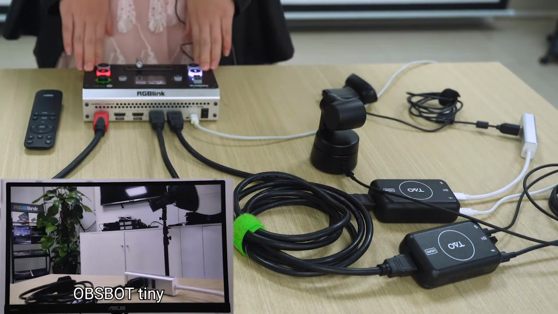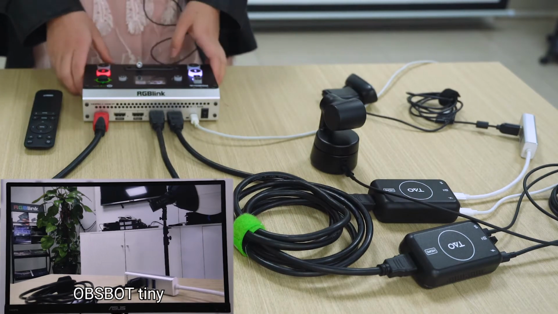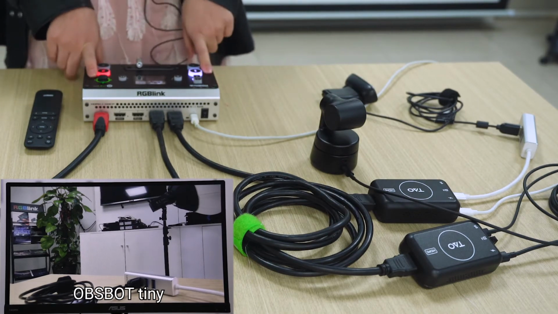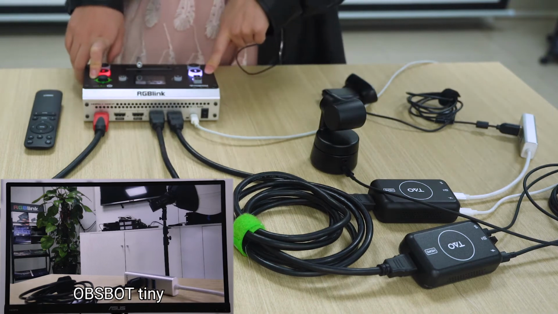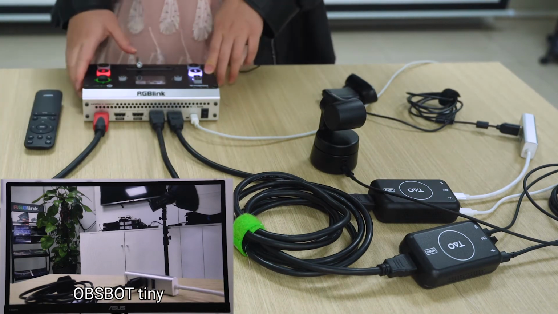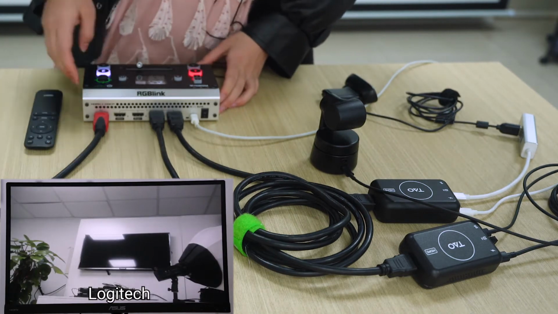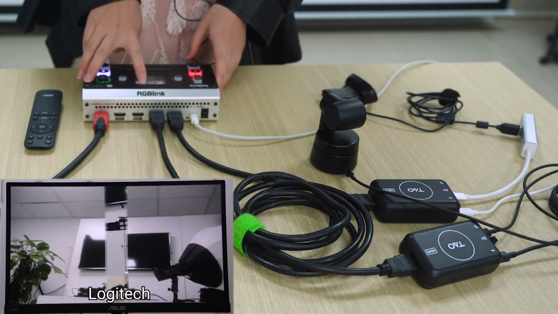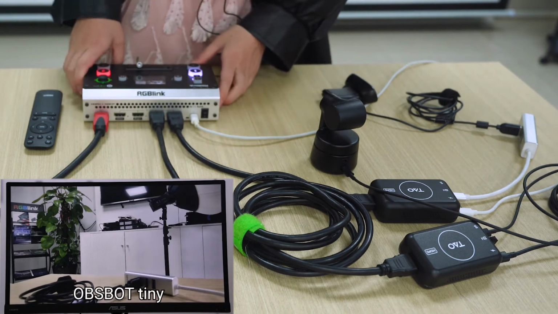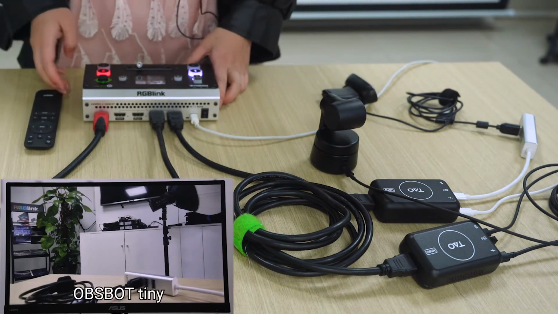Now we can see two camera signals appeared on the preview screen of Mini Pro. Let's take a look at the program output on the monitor. This is the signal of the Logitech camera right here, and this is the signal of the OBSBOT camera right here.